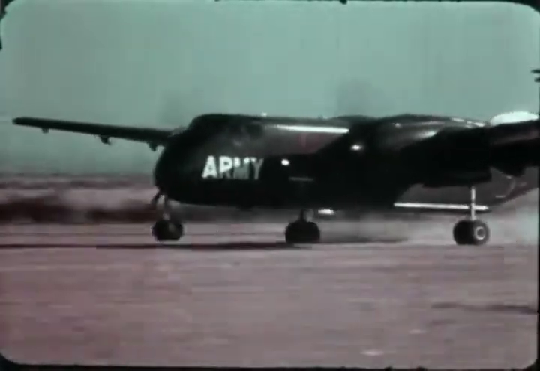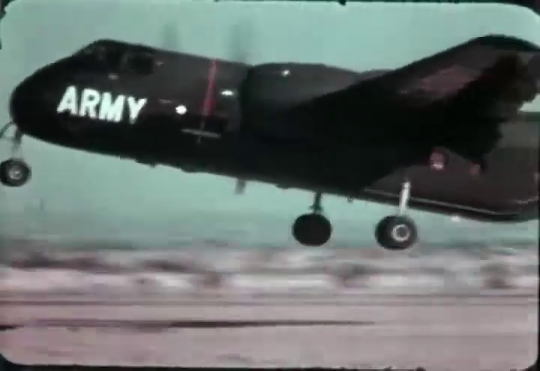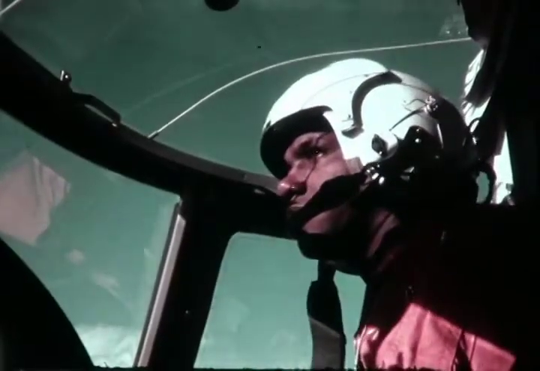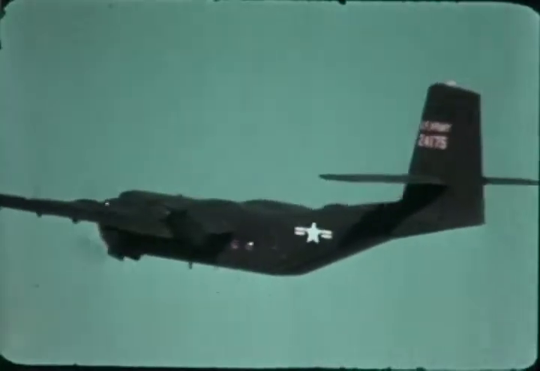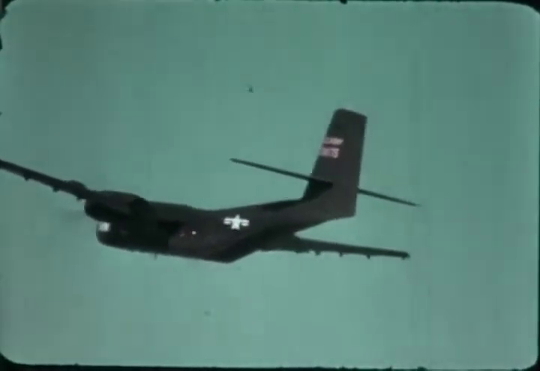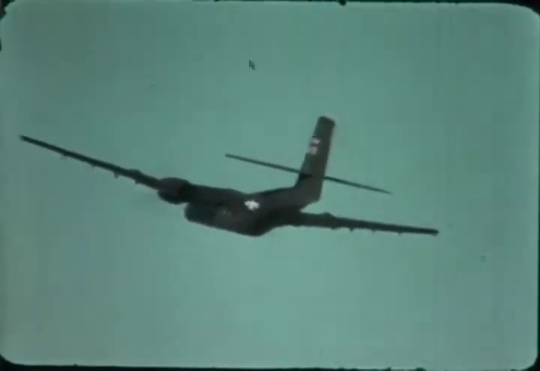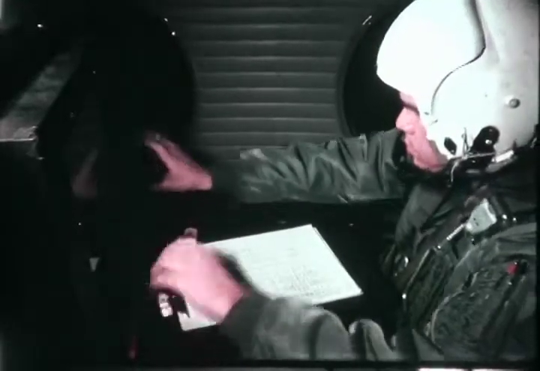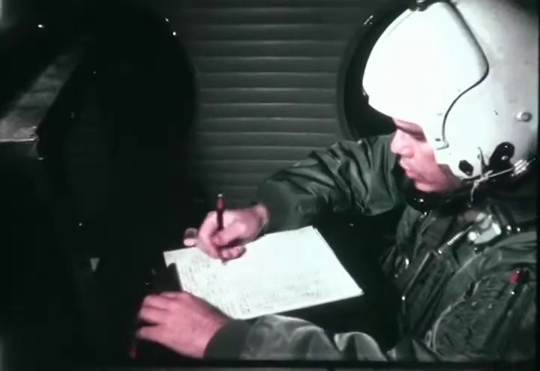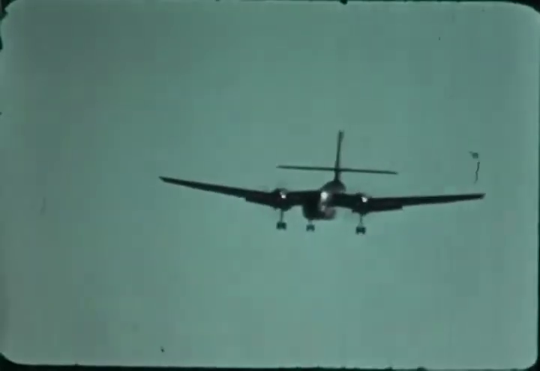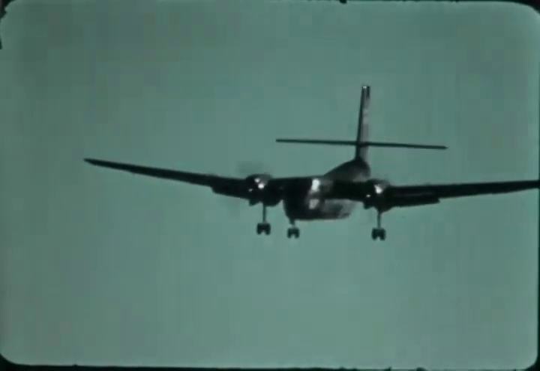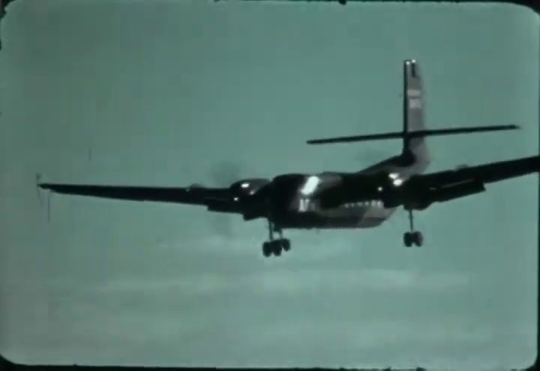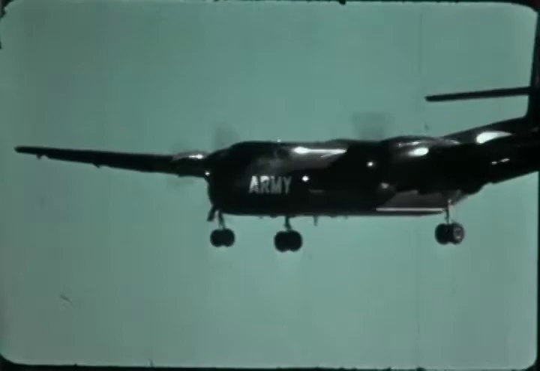Here, the takeoff is from a soft sand area near Yuma, Arizona. Takeoff and landing tests were also conducted on soft clay and concrete surfaces. Performance data are continually recorded during flight. By an orderly process of planned trial and error, the best landing and takeoff procedures were determined.